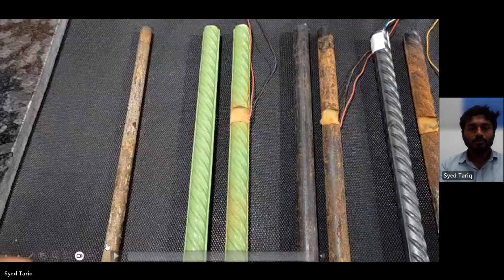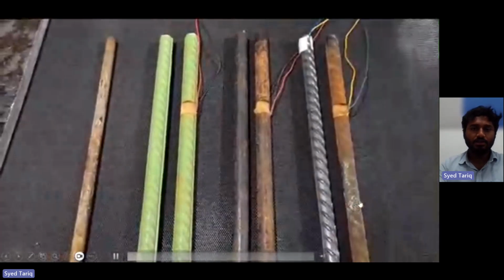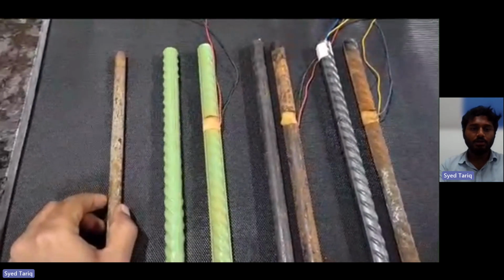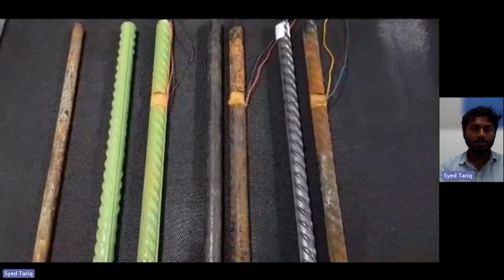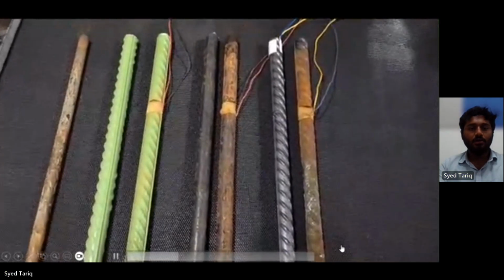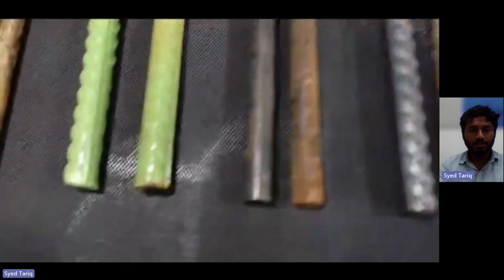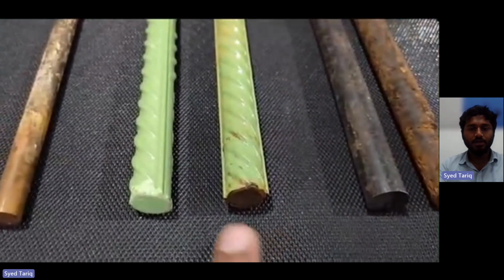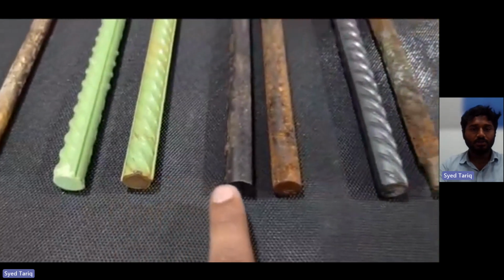After the corrosion experiment, you can see here the healthy rebars and the corroded rebars. This is the cathode bar after 38 hours of corrosion. These are the epoxy coated bars. You can see the left one is the healthy one and the right one is the corroded one. In each epoxy sample, there is no deterioration on the surface, but in the cross section, the bottom portion of the epoxy has deteriorated.